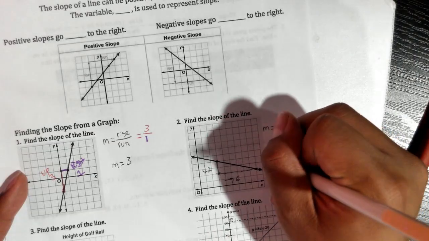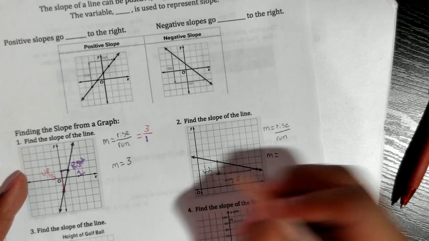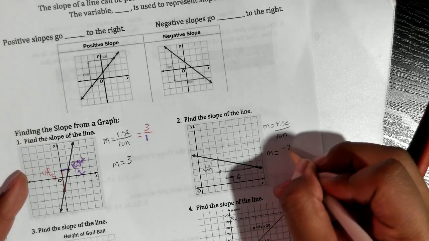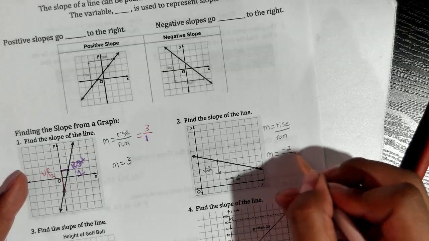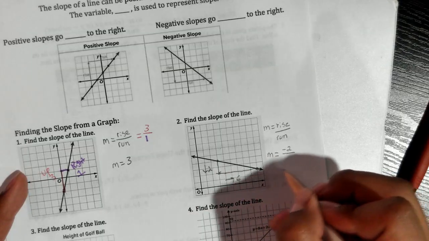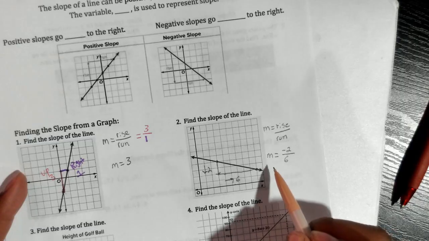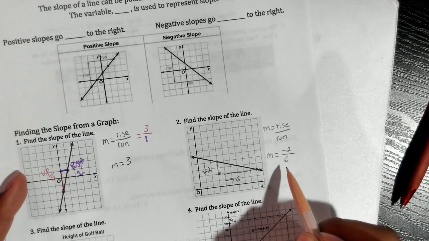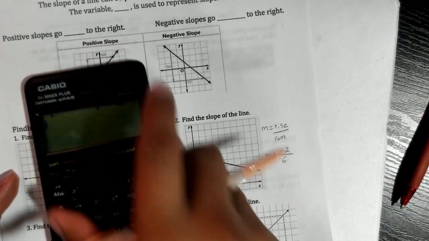So I come over here to my little slope. We said that the rise on this one, I went down 2. So that would be a -2 since I'm going down. And then I went to the right 6 different times. So that stays as a positive. So my slope on this one is -2 over 6. And hopefully we can know that this simplifies.